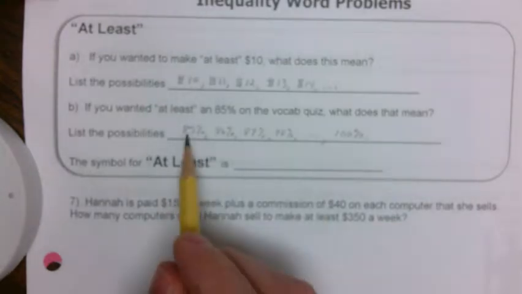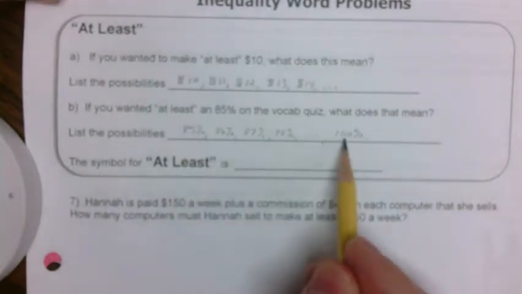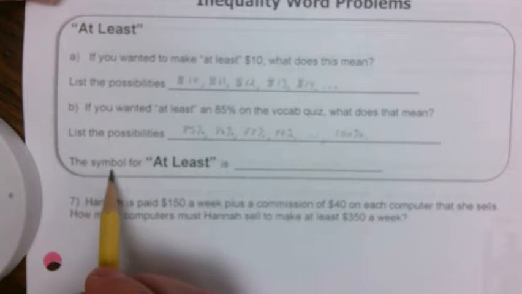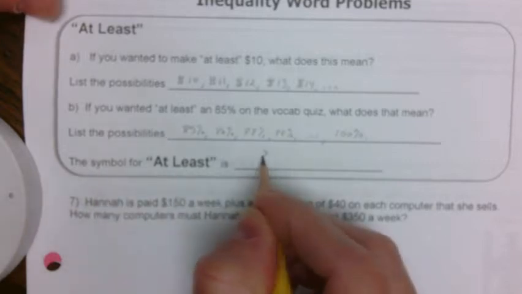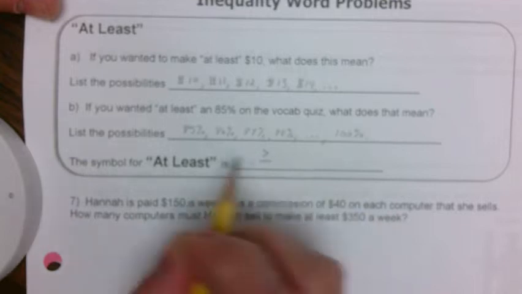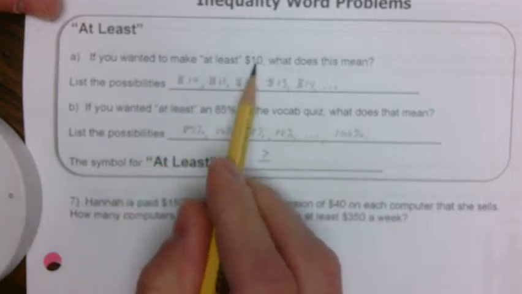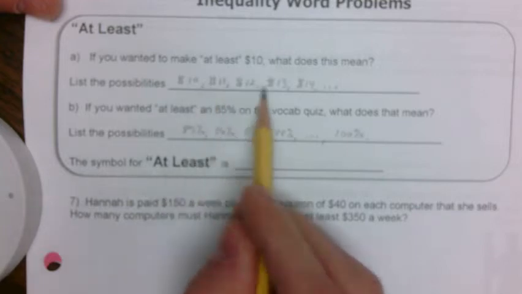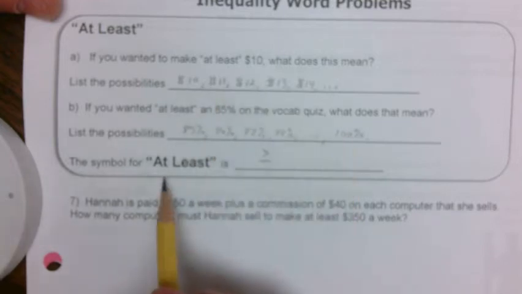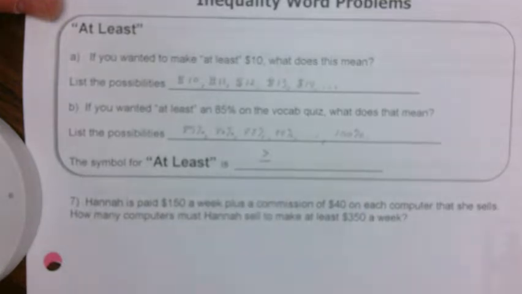So we would be happy with getting 85 or above. So the inequality symbol that we would use for "at least" is going to be greater than or equal to. In each example, we could be equal to the number where it said at least, but then we also would be happy with values that were bigger than that value. So "at least" is going to use the symbol greater than or equal to.